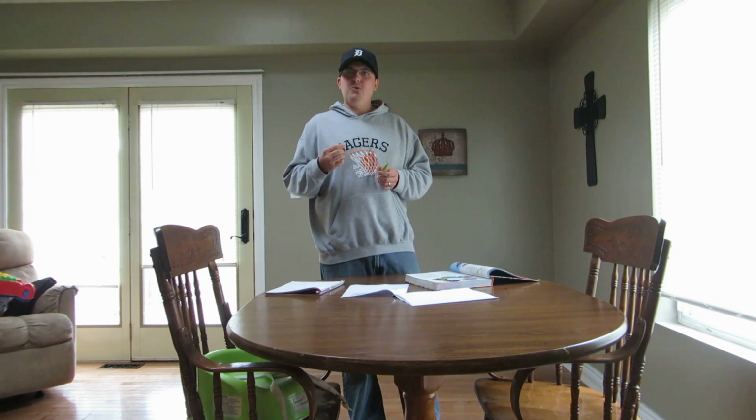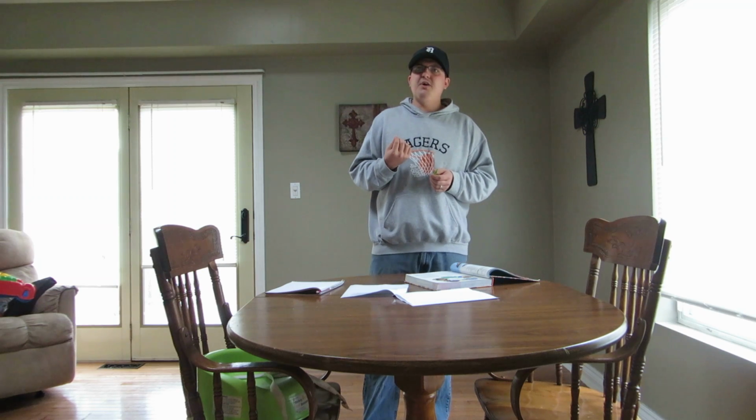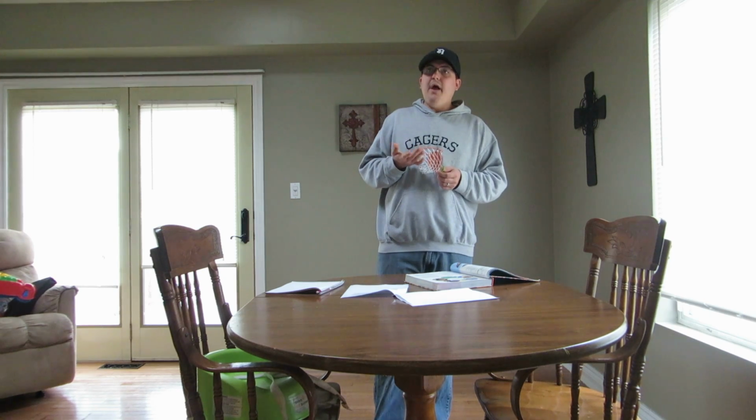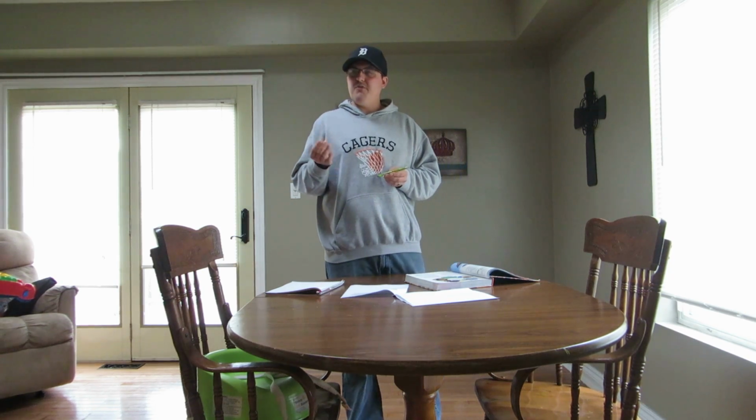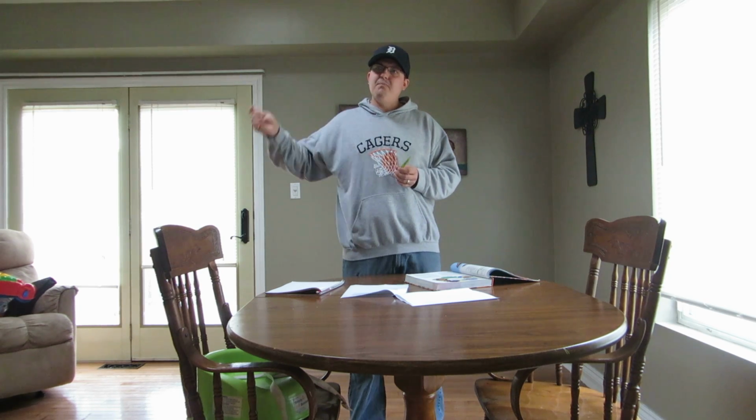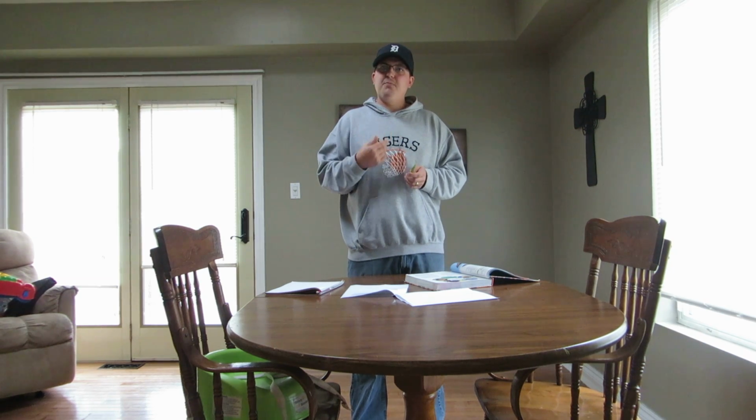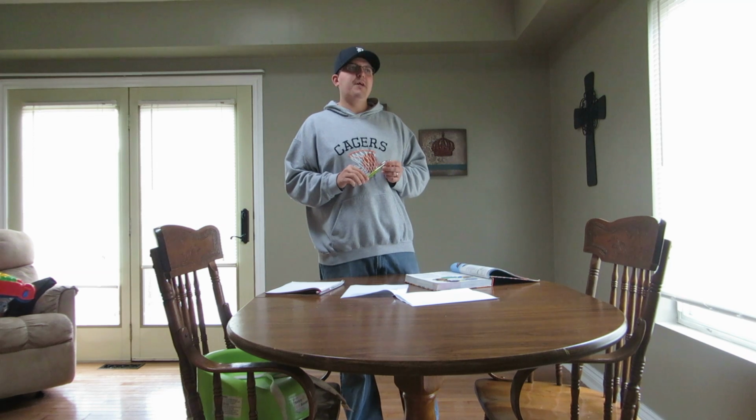Okay, so you did it by holes. Now do you guys know what those holes in the middle of the button are for? Yes, they are for sewing, for putting the thread through to sew the buttons on. Very good. Okay, would anybody else like to share?